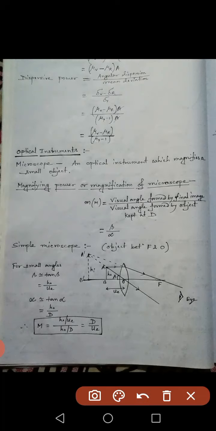Now beta means it is a visual angle formed by the image. So where is the image? Final image is this one. So this final image, suppose if this is the eye, we are generally taking the light ray, angle formed by this light ray with the horizontal line or with the principal axis. Suppose this light ray is directly going to our eyes. So how much angle is it making with this base? This angle, and this angle is nothing but beta, as shown in the figure.